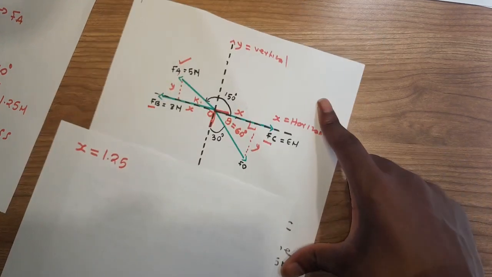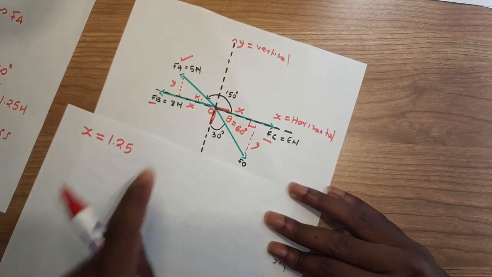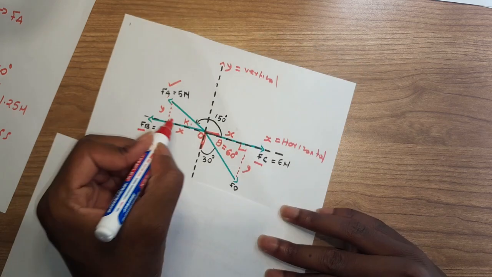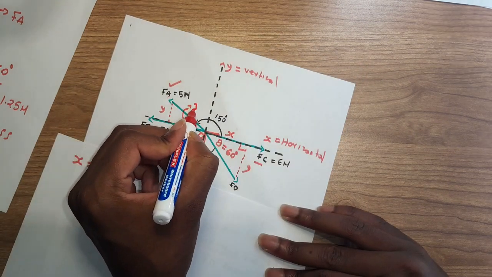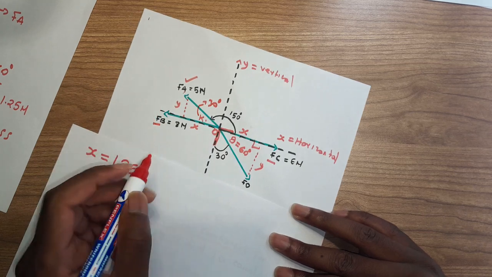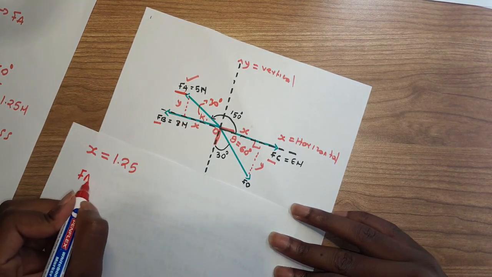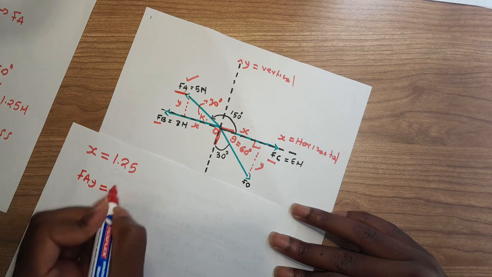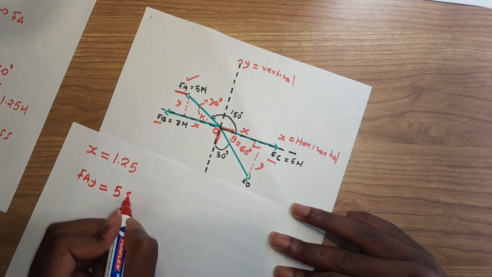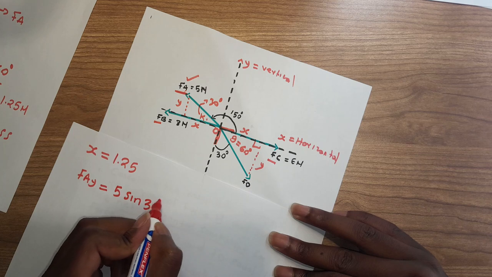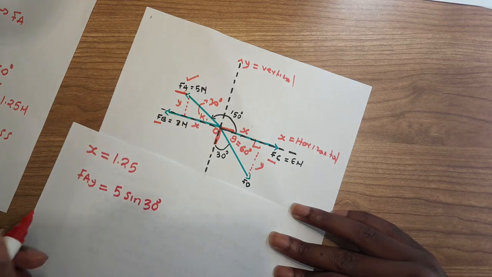Well, what was k? k was 30 degrees, I remember. So let's try to find the y component of FA. What is it going to be? It's going to be 5 times the sine of 30 degrees, because I'm using this angle, right?